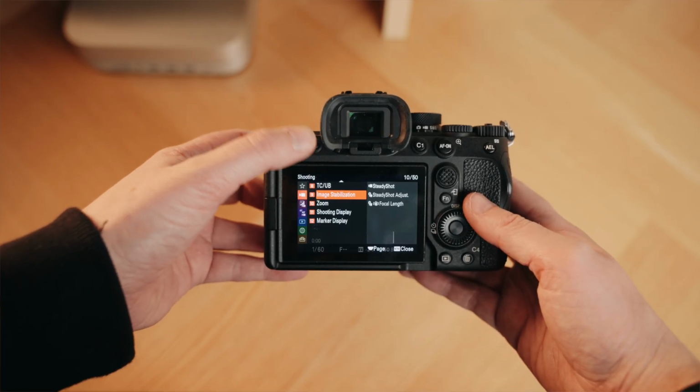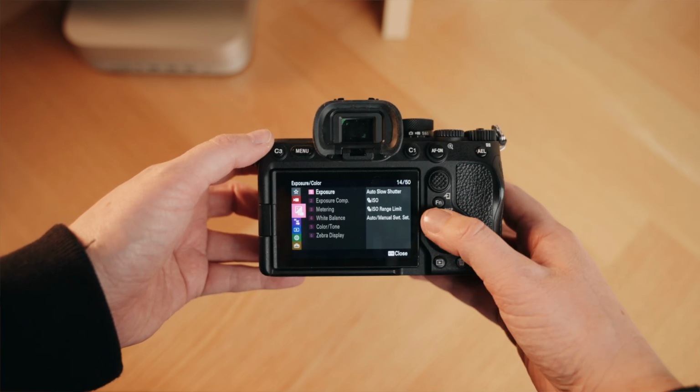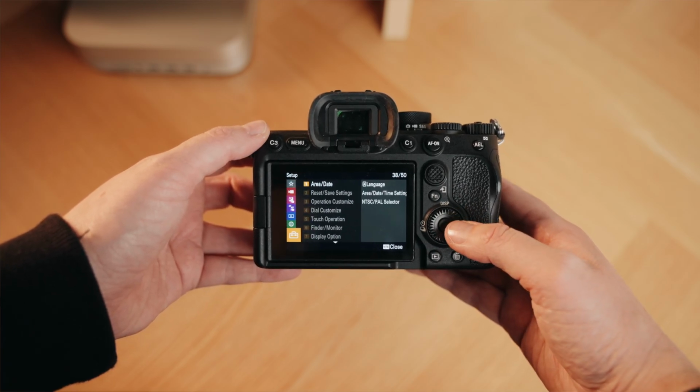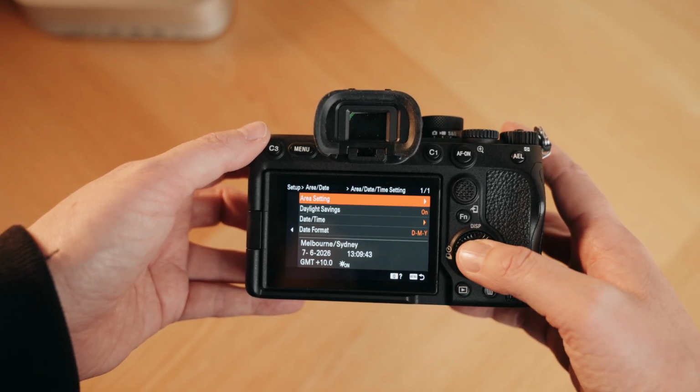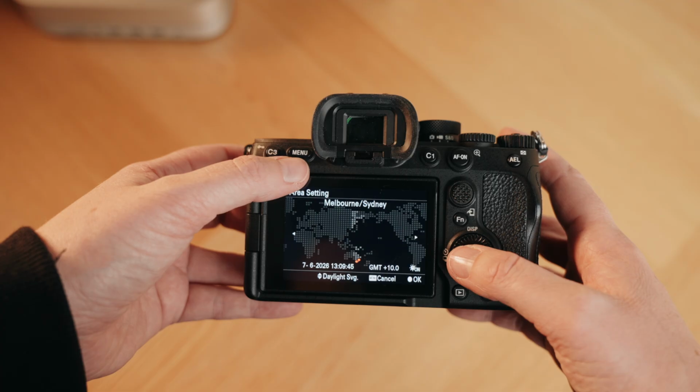So one of the first things you need to do when you pick up your camera for the first time is go to your menu. Here you're going to select area/date. So you'll be inputting the time and date of where you live. Below this is an important one.